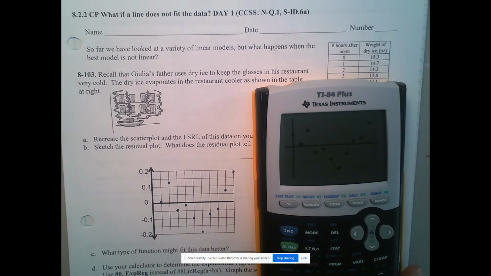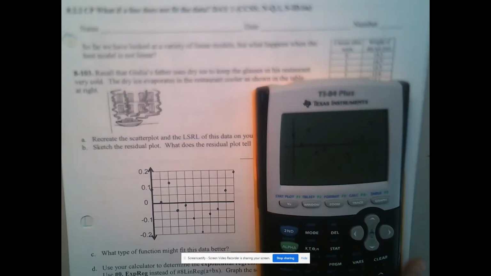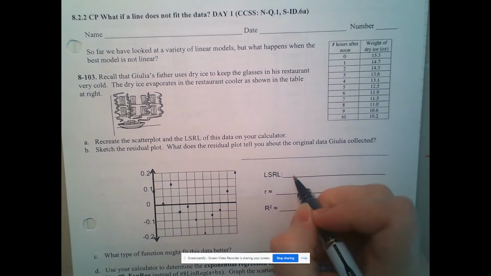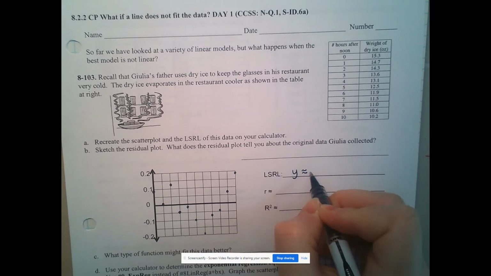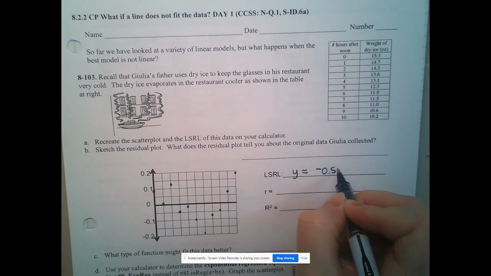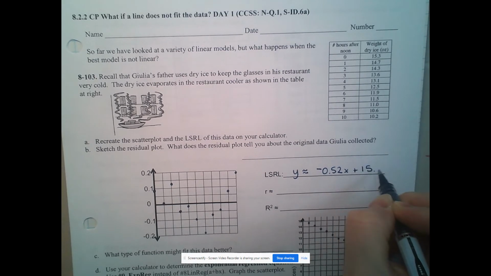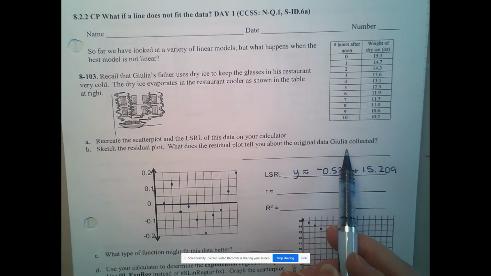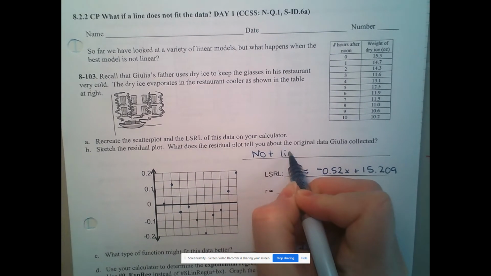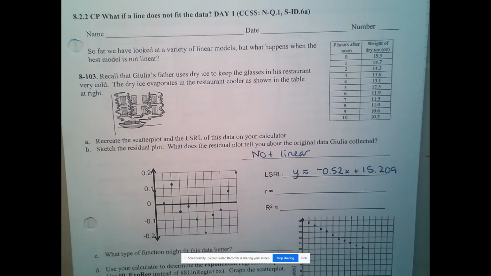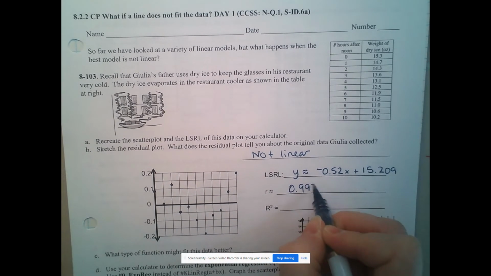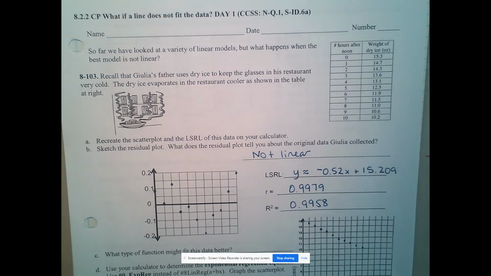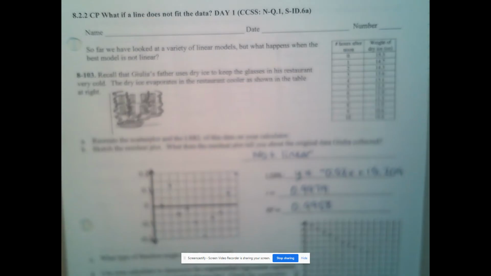And you're like, oh, geez, she's been talking about this for a while, right? So when we did this, we got a least square regression line of y is approximately negative 0.52x plus 15.209. What does the residual plot tell you about the original data? That it's probably not linear, right? This curved pattern. The R was 0.9979. The R squared was 0.9958. Great values, right?